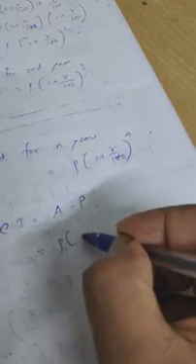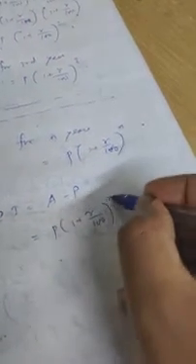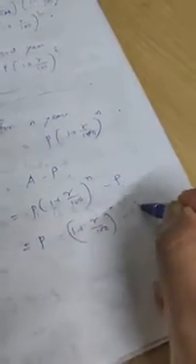Now CI will be amount minus principal, because we know amount equals principal plus interest. So interest will be equal to amount minus principal. That means CI will be P1 plus R by 100 whole thing to the power n minus principal. If you take principal common, it will be P1 plus R by 100 whole thing to the power n minus 1. So this is the formula for CI.